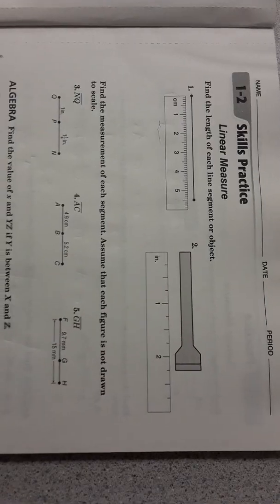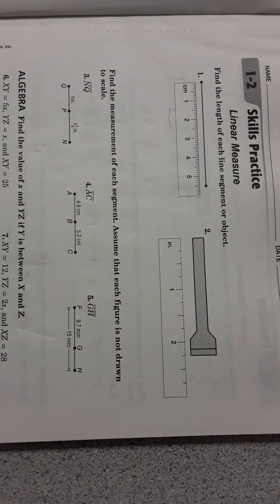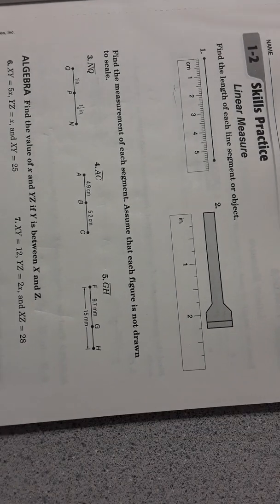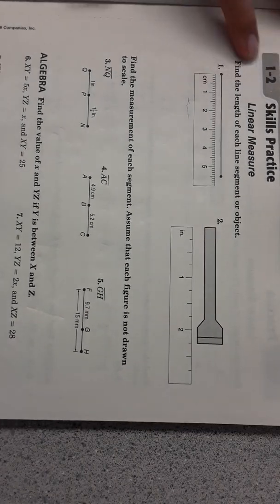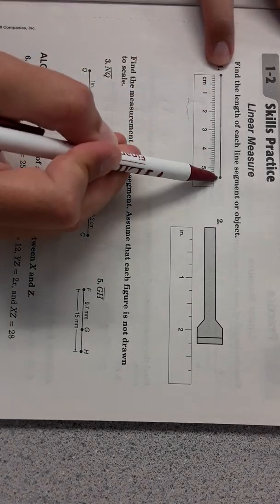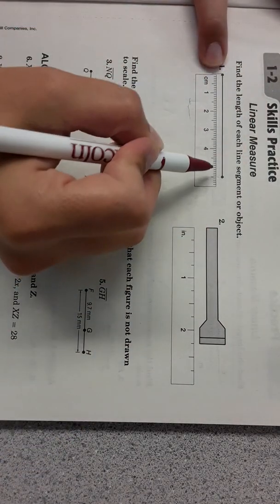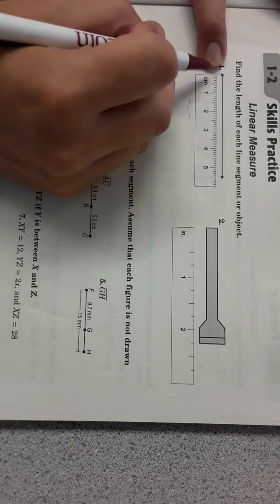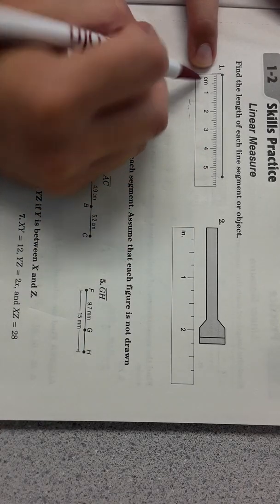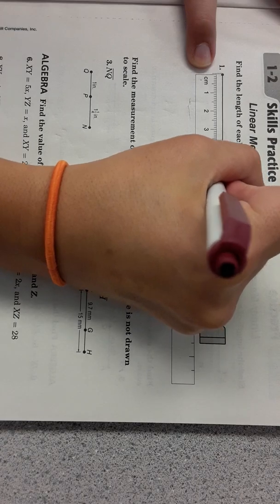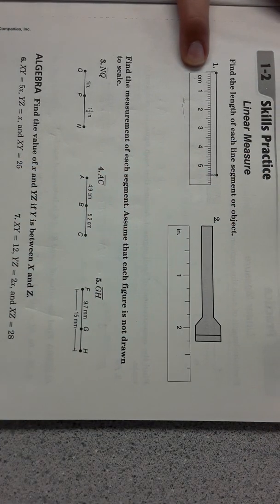There we go. Linear measure. It starts with some problems like you saw in probably elementary school where you're just measuring the length of something. In this case, we're measuring the length of a line segment. As you can see, they lined it up with 0, and then they want you to find the length. So we notice it's in a scale of centimeters, and it's at about 5.5 centimeters.